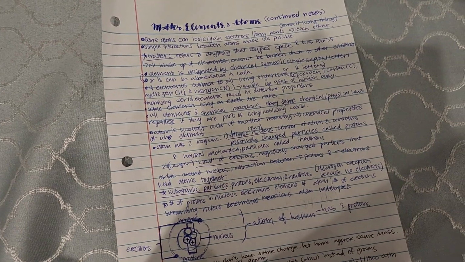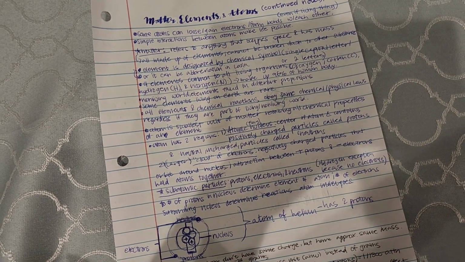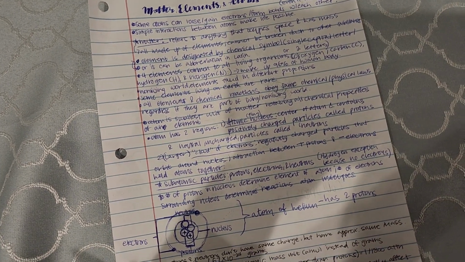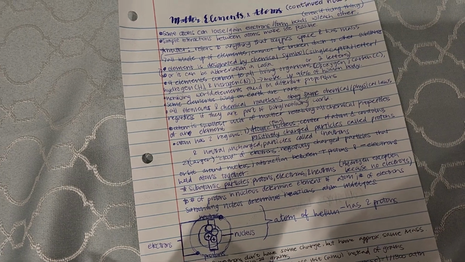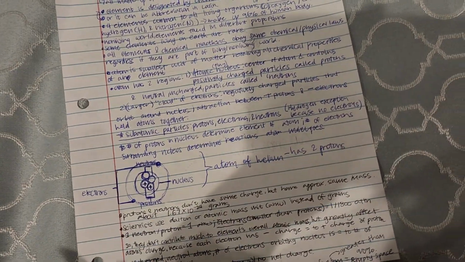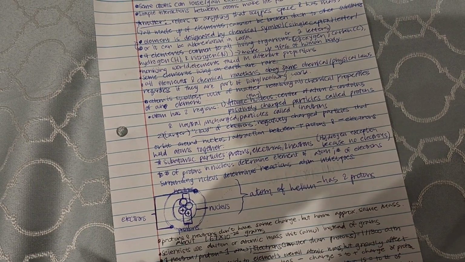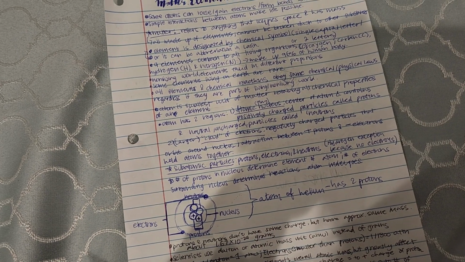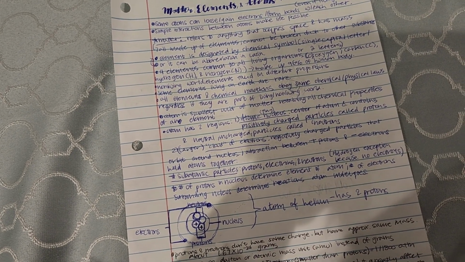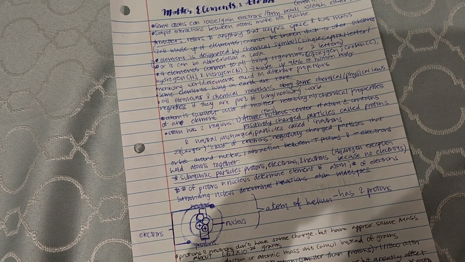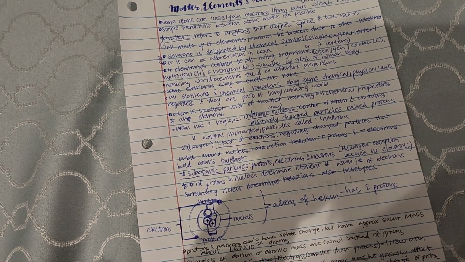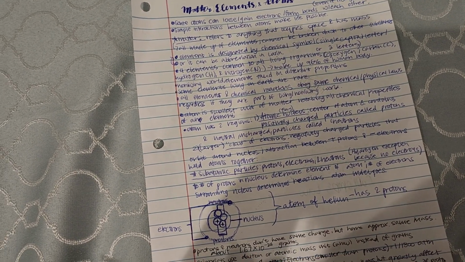An atom has two regions. The tiny atomic nucleus, which is the center of the atom, contains positively charged particles called protons and neutral uncharged particles called neutrons. The second, larger region is the cloud of electrons. They're negatively charged particles that orbit around the nucleus.